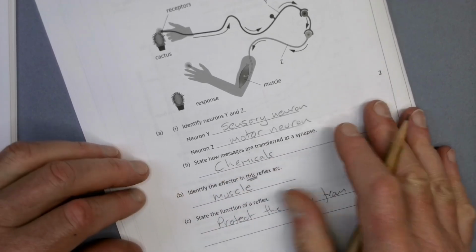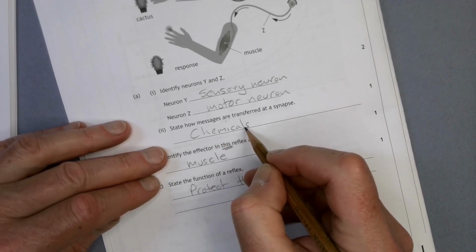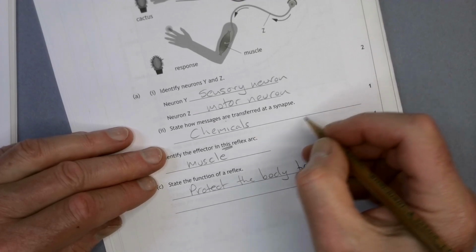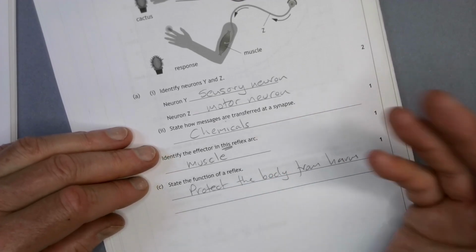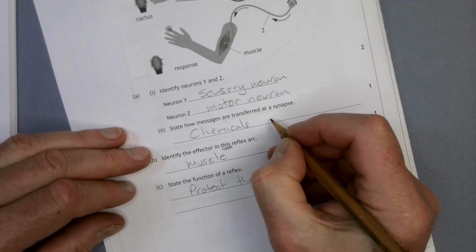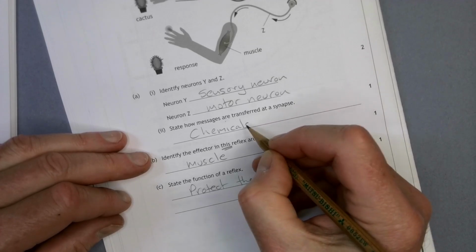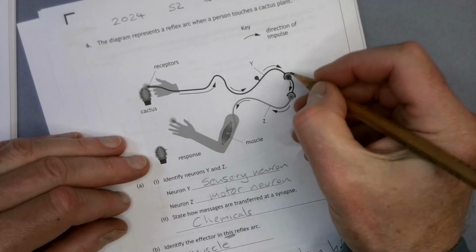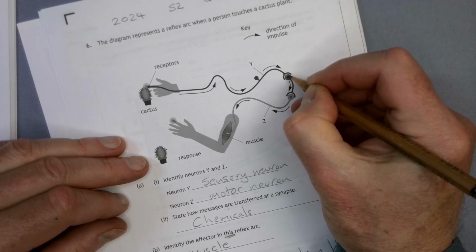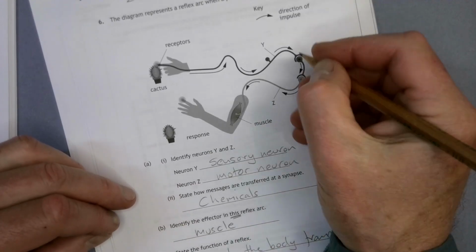And the problem is this. When we go down here, state how messages are transferred at a synapse, and we say chemicals, one of the things you must not say is chemical messengers. Now, it might be a phrase that we use in biology, but we use that term, chemical messengers, specifically for hormones. And these are not hormones that are being transferred across here. These are not hormones. This is not a gland. And this thing, although it has receptors for these chemicals, it's not the same system.